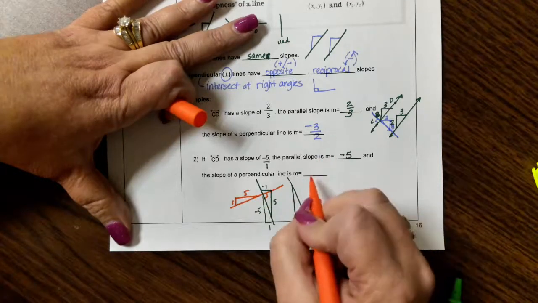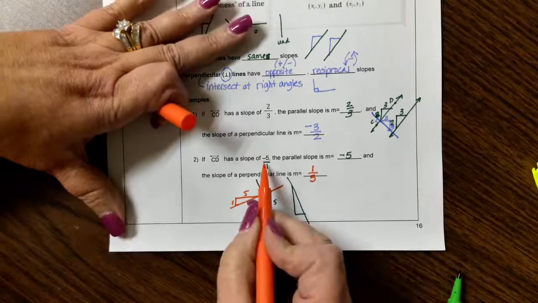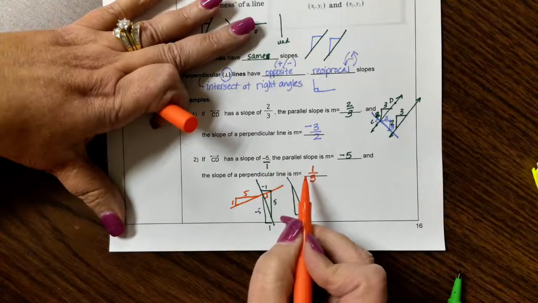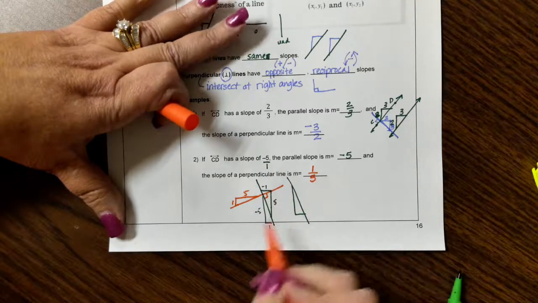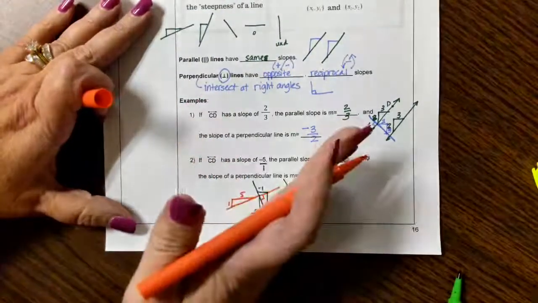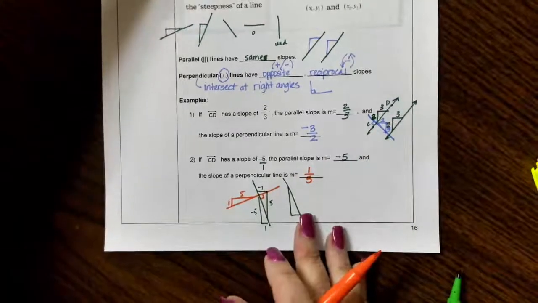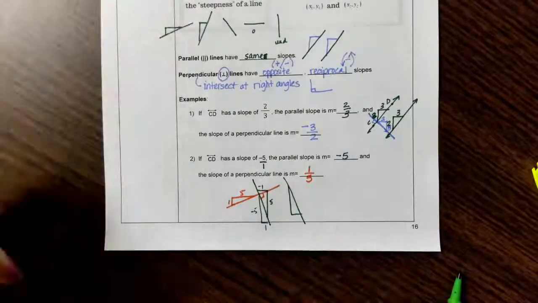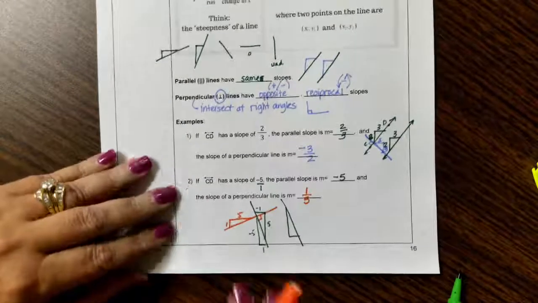Okay, so it has a slope of 1 over 5. Opposite: this was negative, now it's positive. Reciprocal: you flip that 5 over 1 over and it becomes 1 over 5. Think about it like this. I took that green line here and I flipped it over. When you flip it over, that's your reminder that you're flipping over that fraction. You're changing the sign because it went from negative to positive, and then you're flipping that fraction over.